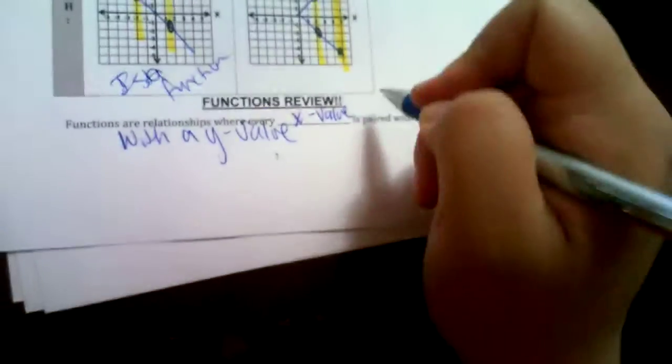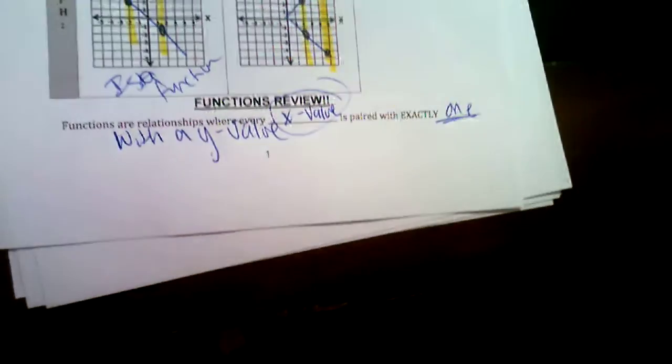So functions are relationships where every x value is paired exactly with a y value. Keyword is exactly 1. That's the keyword. X value can only be used once, right?